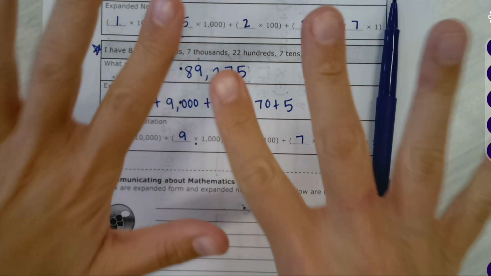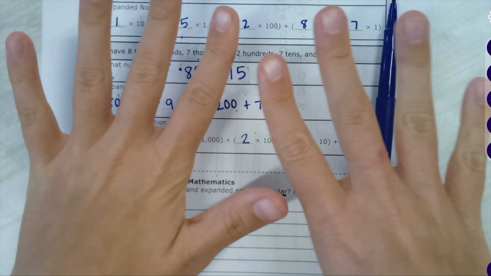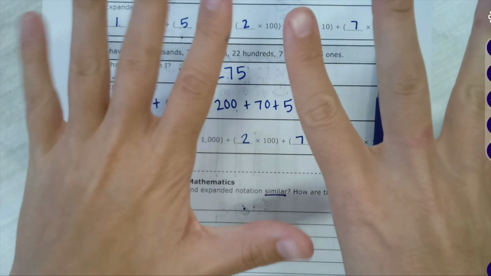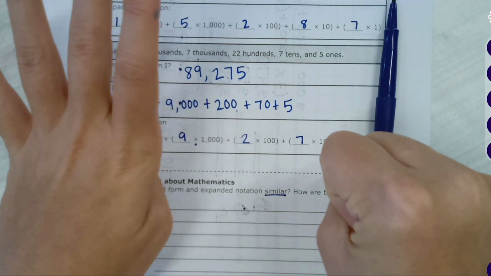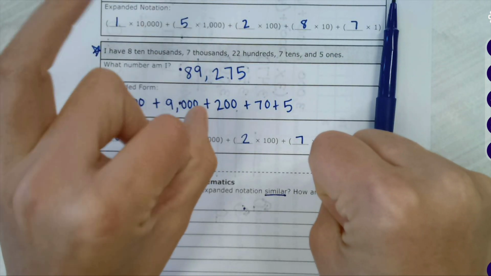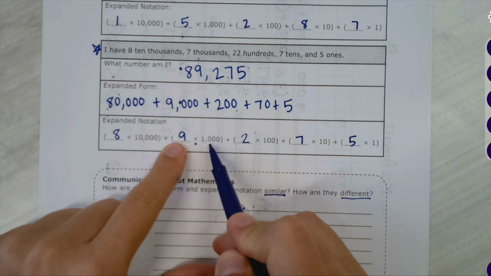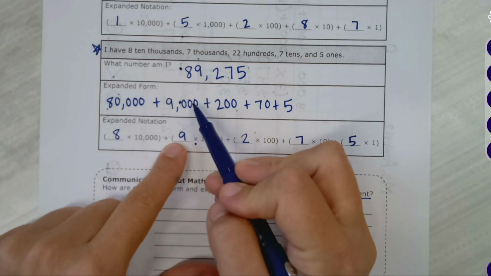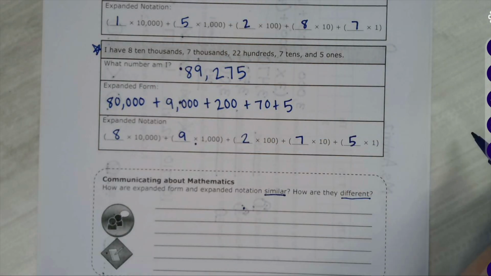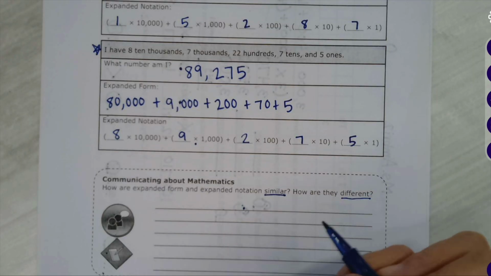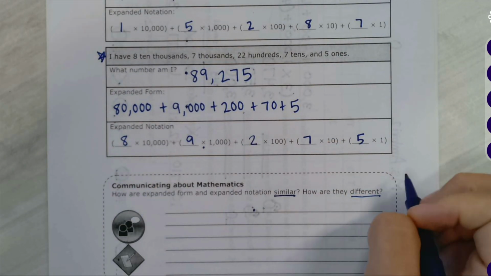And if I have 9 groups of 1,000, each one is going to be 1,000: 1,000, 2,000, 3,000, 4,000, 5,000, 6,000, 7,000, 8,000, 9,000. So 9 groups of 1,000 is 9,000. These mean the same thing. We just represent them in a different way. So that's another thing that's similar.